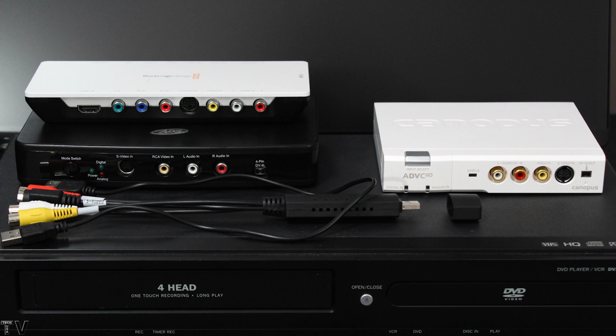The only way I'd hook up the ADVC 110 to my computer again is if I had to capture VHS tapes for a client. It does do a lot better job at capturing video from VHS than the Intensity Shuttle does.